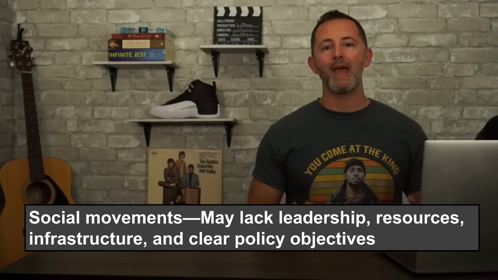These are often more organic and decentralized, which can affect their effectiveness. Okay, hang in there, people, we're almost there. Next up, elections, and I'll try not to give anybody 2016 or 2020 PTSD. But that said, let's start with presidential elections. There's a lot to get to here, so let's go.